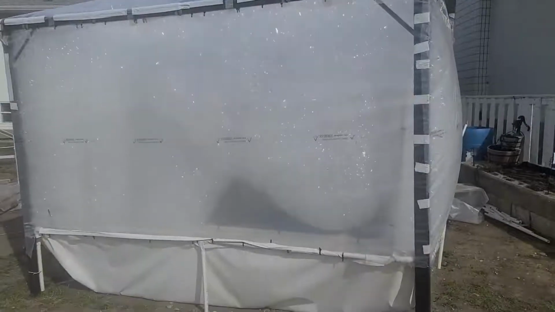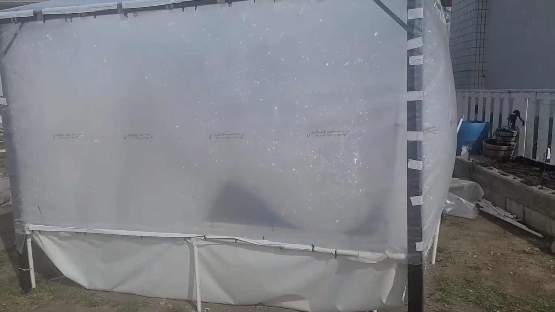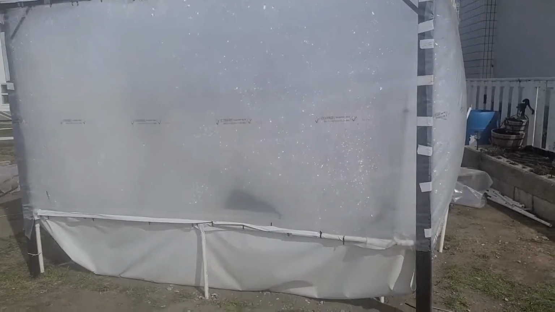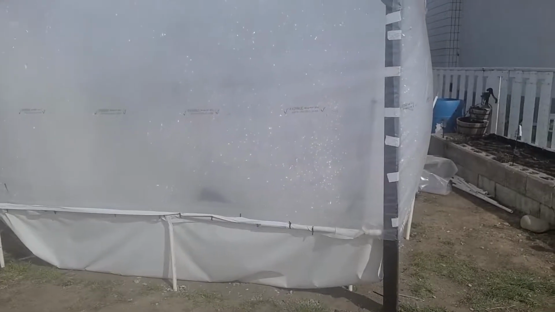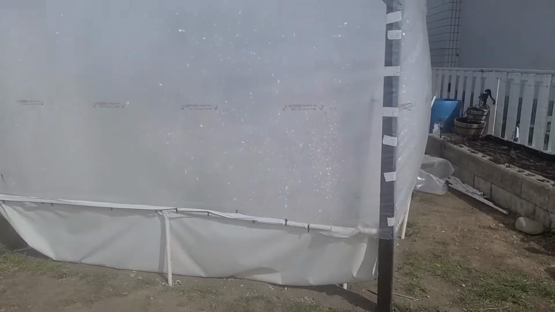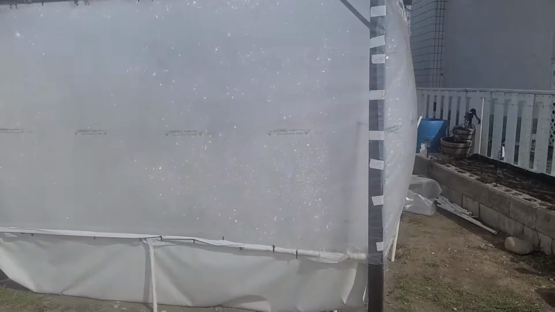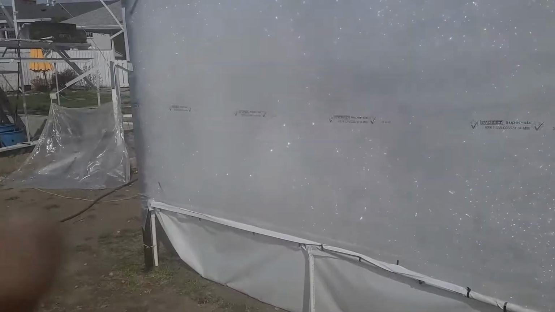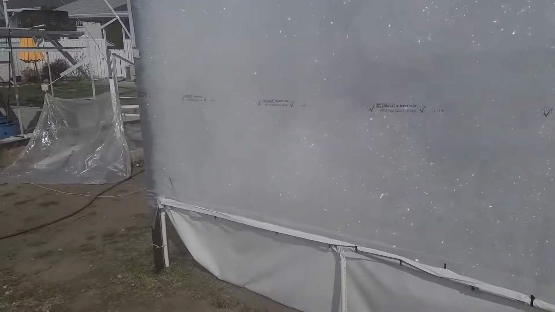This is the total fill. It's probably the last space to be filled. And then that's the low pressure area. That's where the air is sucked in.